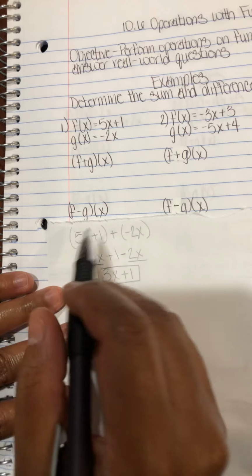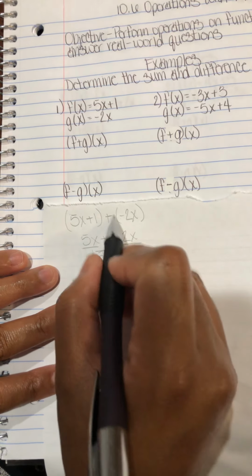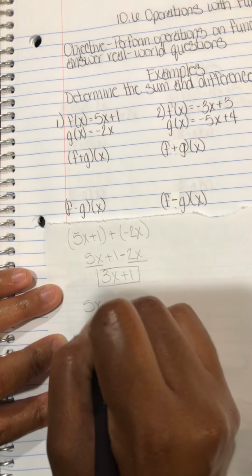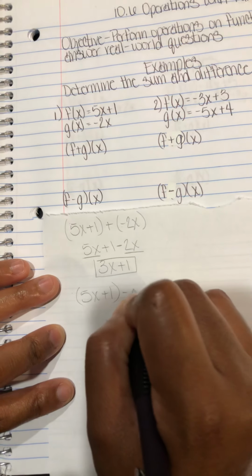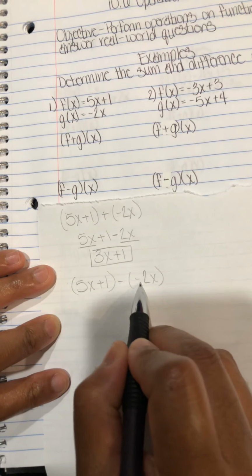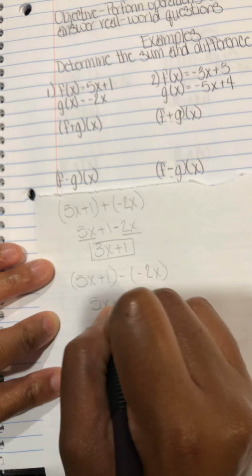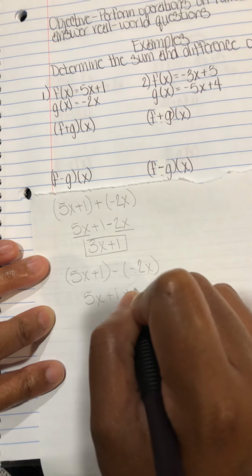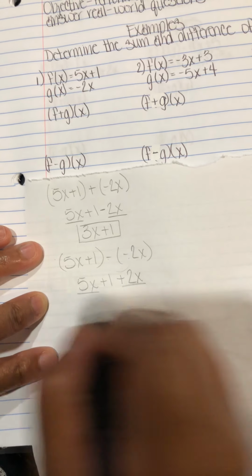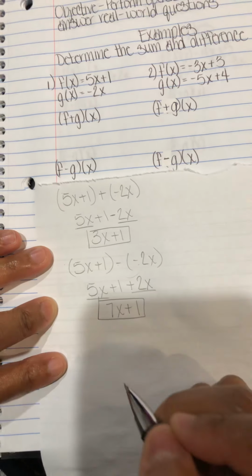Now, when I want to do f minus g, that means all I'm going to do now is put a minus sign where I had the plus sign. So 5x plus 1 minus negative 2x. Now, a negative and a negative, that means a positive. So now I'm going to write 5x plus 1 plus 2x. Again, combine like terms. 5 plus 2 gives me 7. So 7x plus 1 would be my answer.